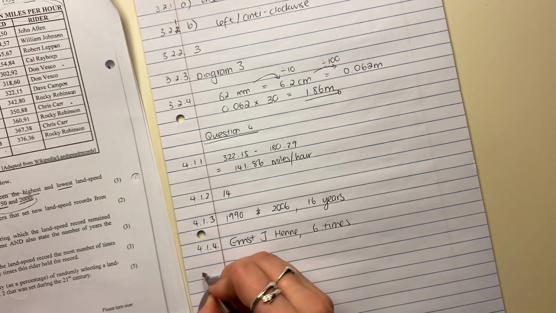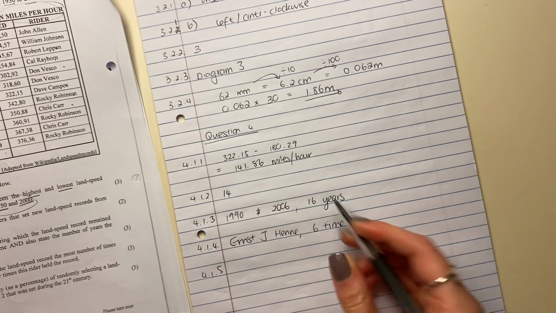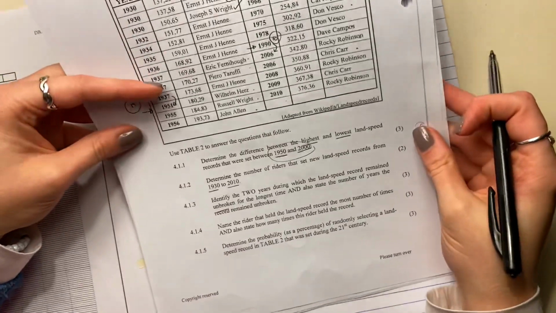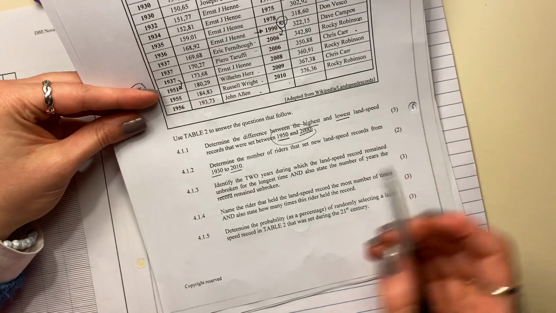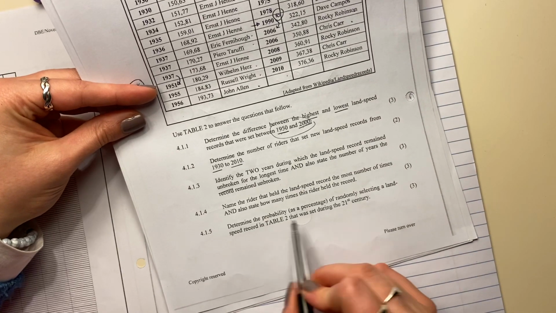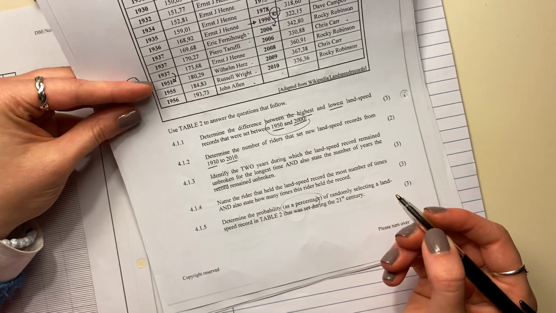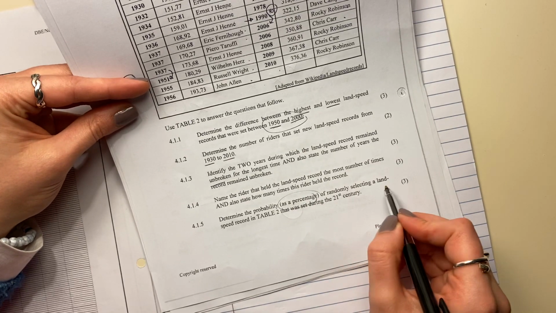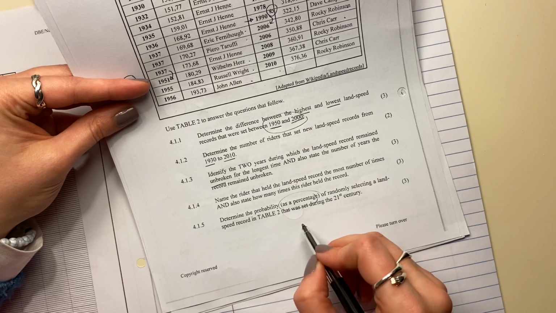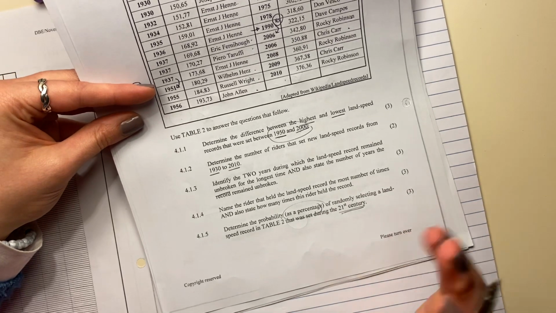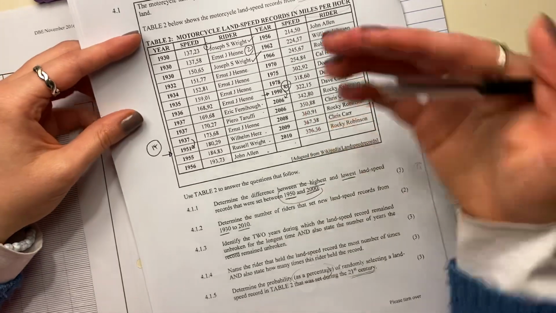Again, not enough to just say his name, right? You actually have to say also how many times he broke it. There's 2 things you have to do to get the full marks there. Then last question here says, determine the probability as a percentage, important, they've told you what format they want you to write it in, of randomly selecting a land speed record in table 2 that was set during the 21st century. Okay, 21st century basically means anything after 2000.